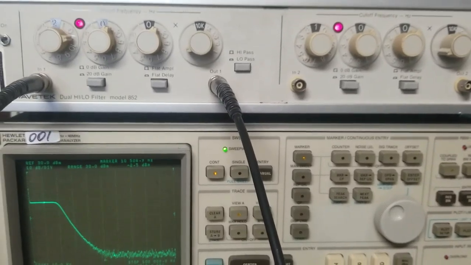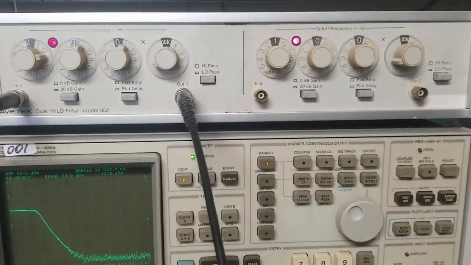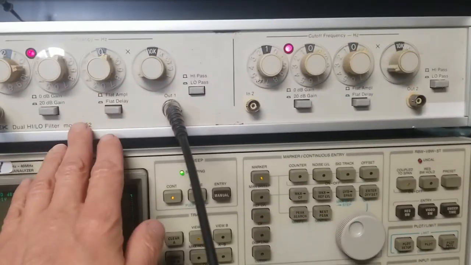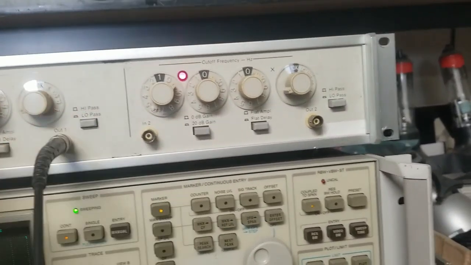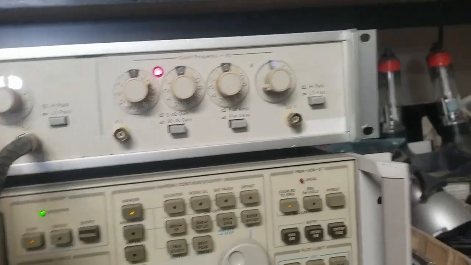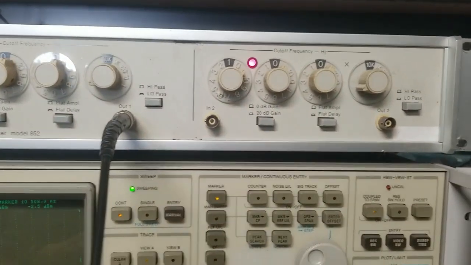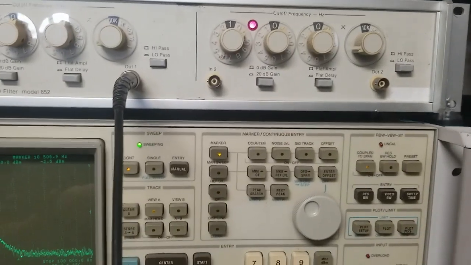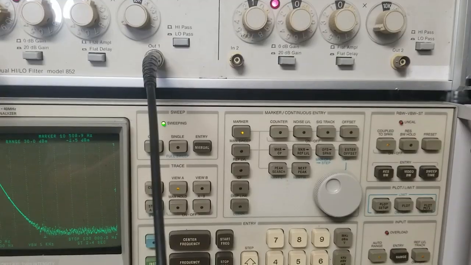So this is one filter. This is a low pass, high pass filter. What about a bandpass filter? Well, if you have a dual filter like this, which has high pass, low pass for one channel and high pass, low pass for another channel, another set, you can combine the two and create a bandpass filter, and we're going to do it right now.